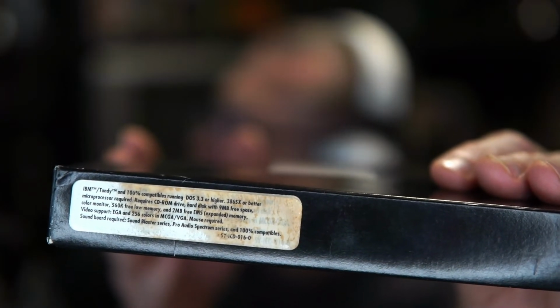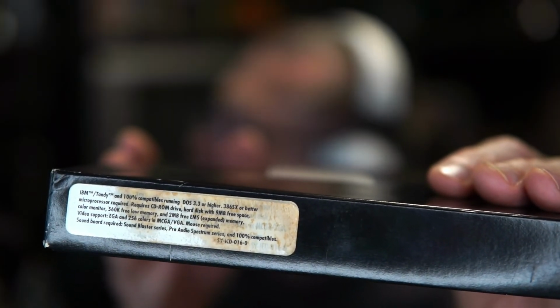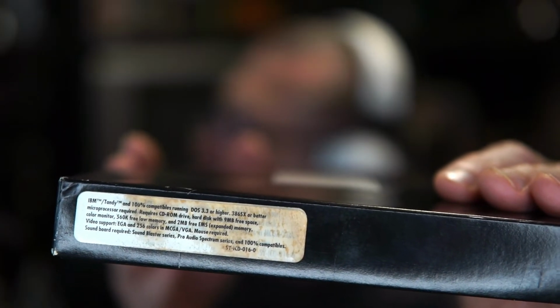Where did I see that AdLib thing? Did I just make that up in my head? Did I just make up AdLib in my head? I think it says something different in the book. So the book has a min spec as well, but the sticker says that.